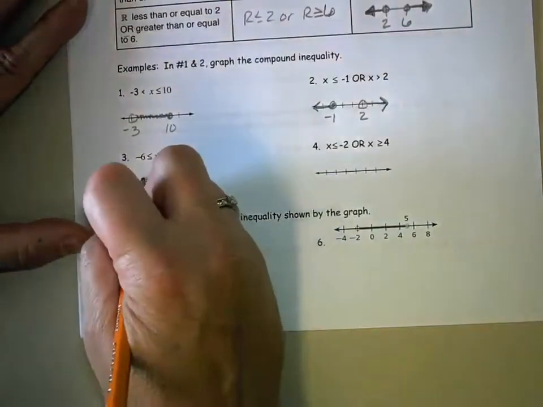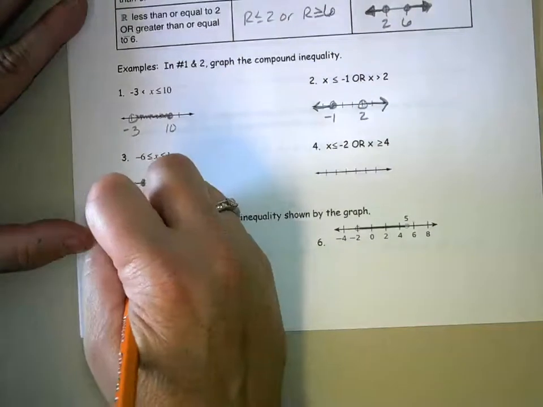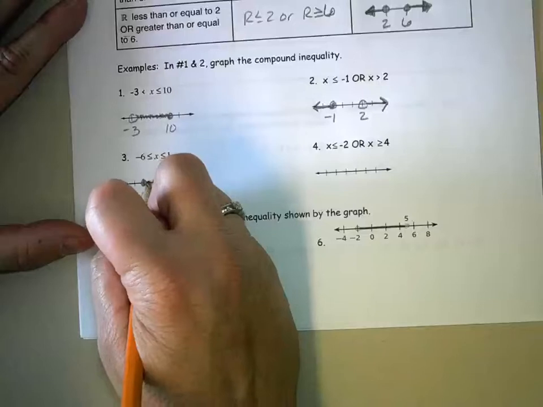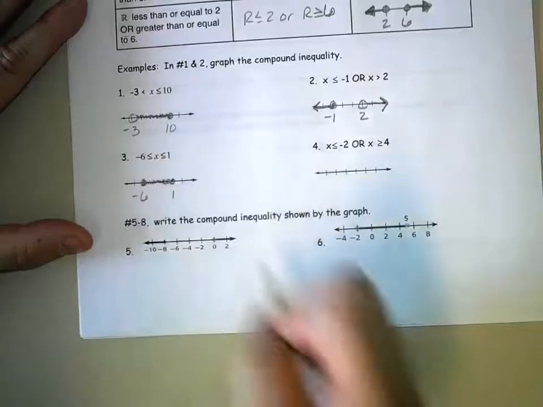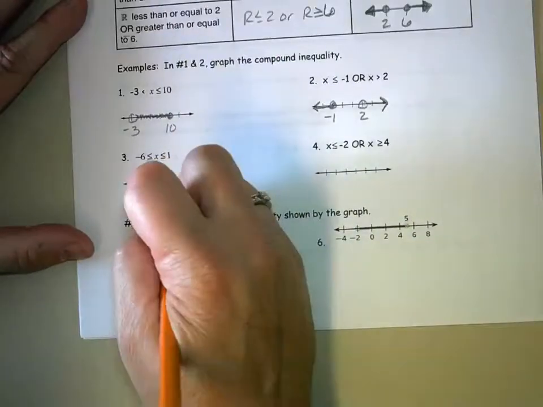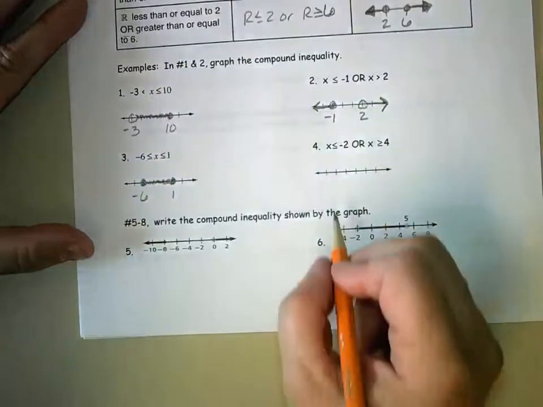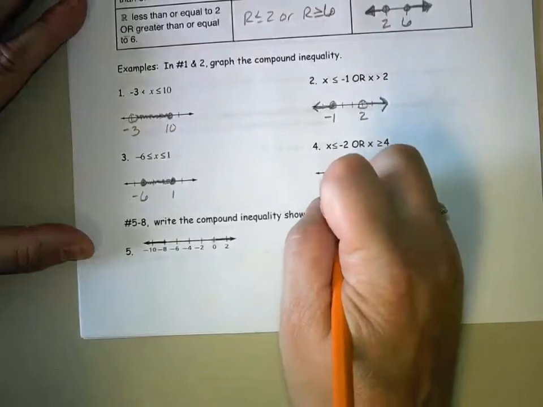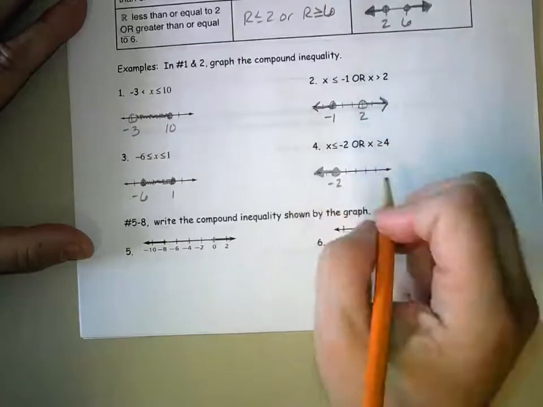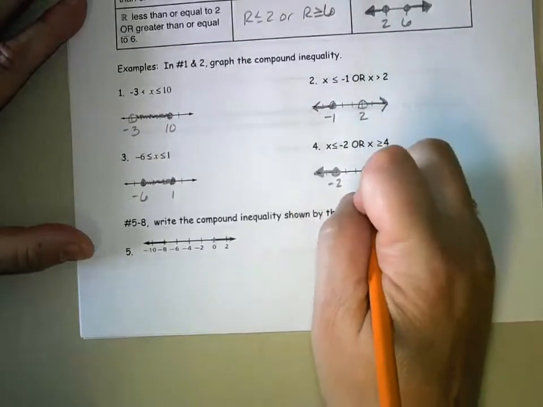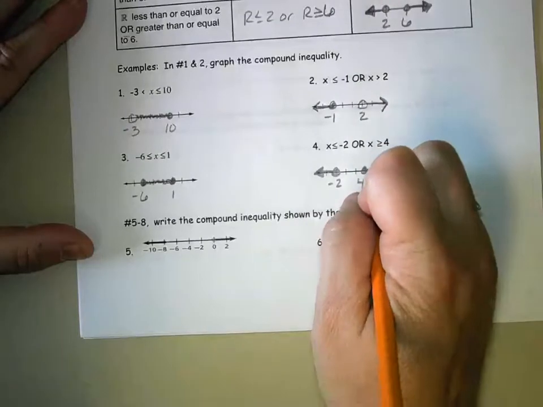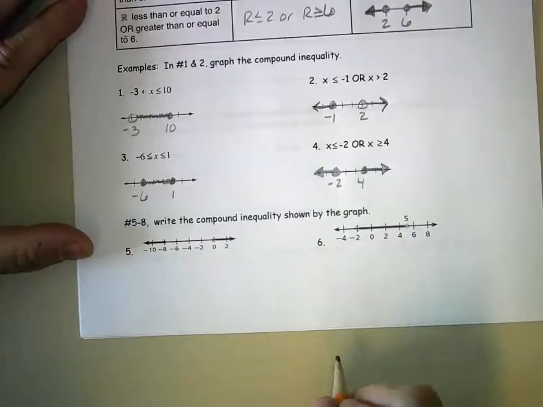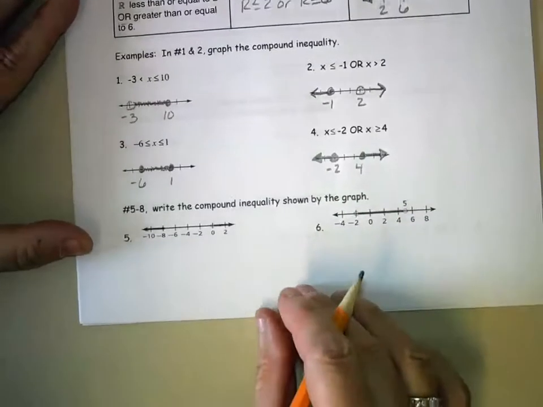Number 3, -6 is less than or equal to x, less than or equal to 1. Those are both solid circles. Number 4, x is less than or equal to -2, or x is greater than or equal to 4. And that's what our graphs look like.